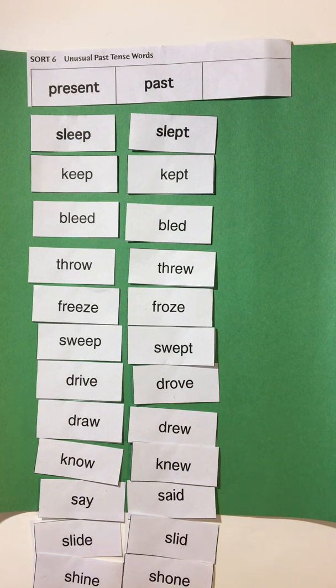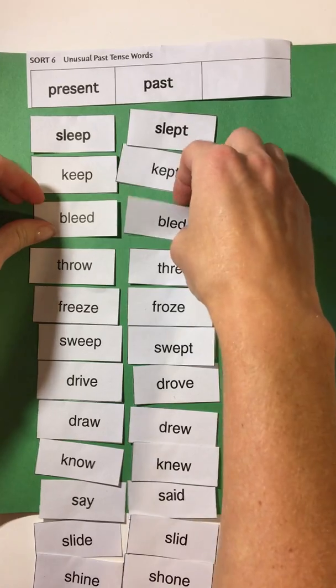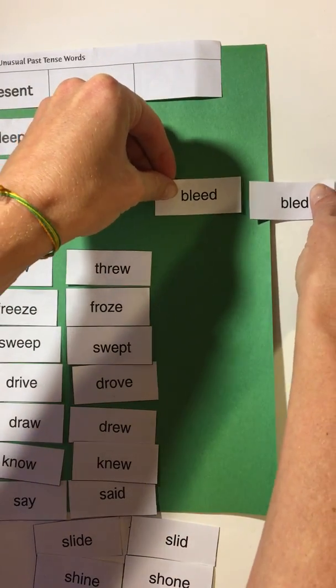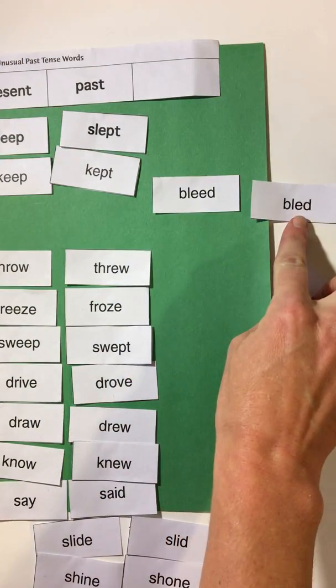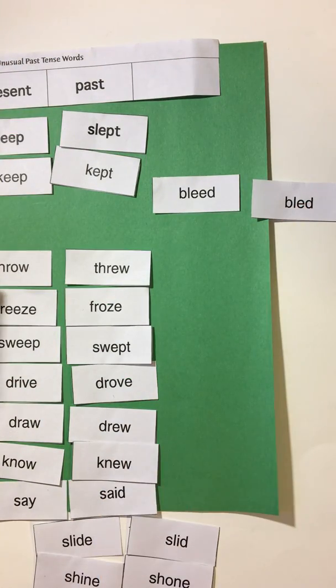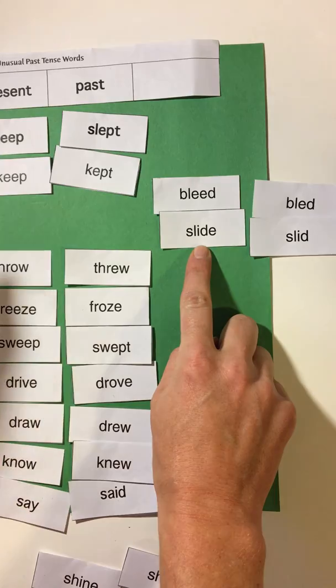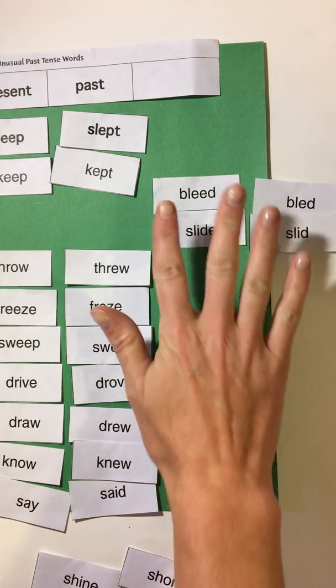All right, the only other thing to show you is maybe we could look at what happens with particular patterns of the words. Okay, so what if we're making long to short? Check this out. Bleed is a short vowel word. Bled is short vowel. Let's see, went to one letter instead. And then the same thing happens with slide and slid. We go from a long vowel word to a short vowel word.